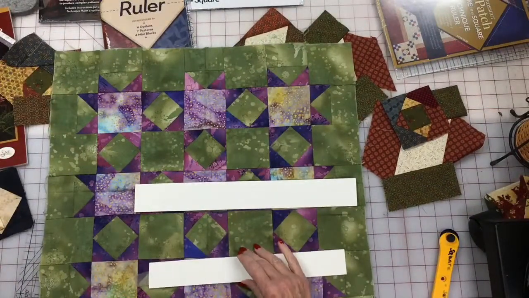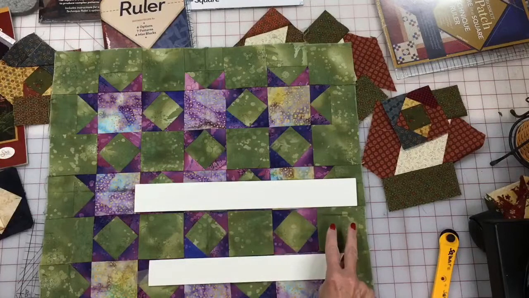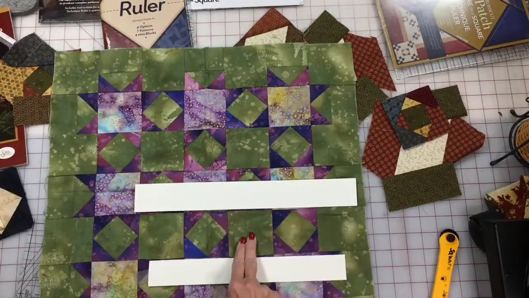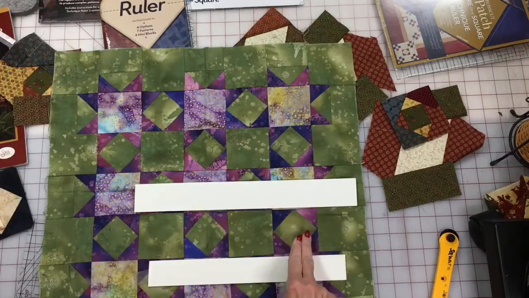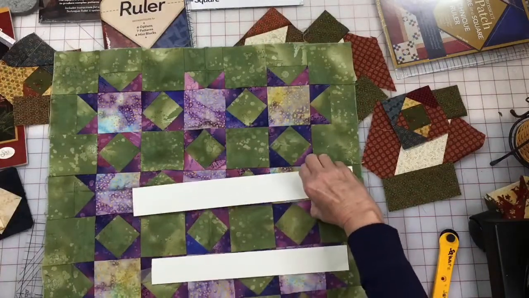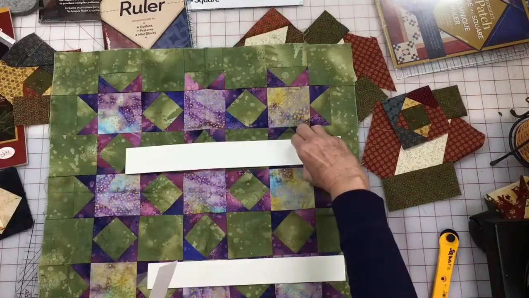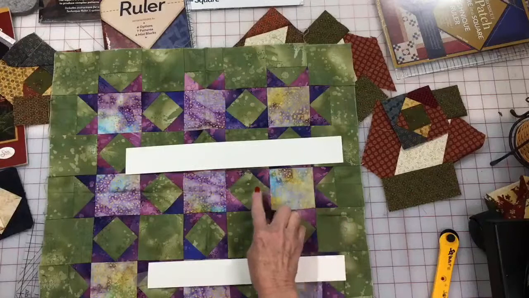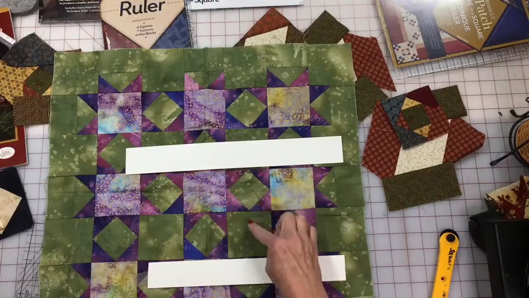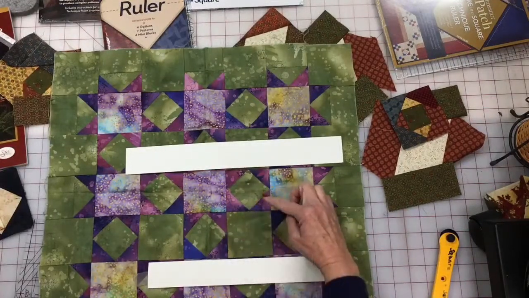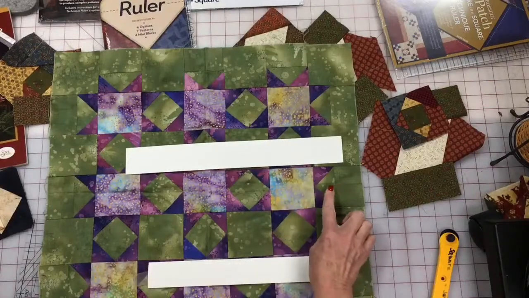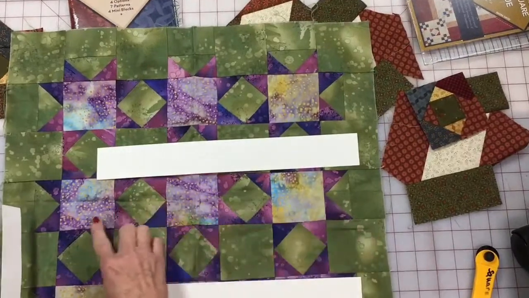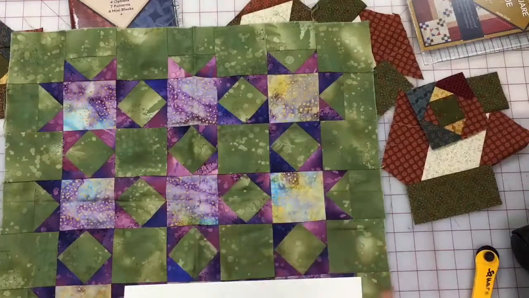Okay, so in this row here, you can see the plain square, the option 1, the plain square, option 1, and those just alternate in the row. Now in the next row, look how you can see a plain square that's a different color and the option 1s, and see how an option 1 is not sewn to an option 1, they're sewn to the plain square. But look how we use just a rectangle and a flying goose on the end, and now your stars start to pop out.